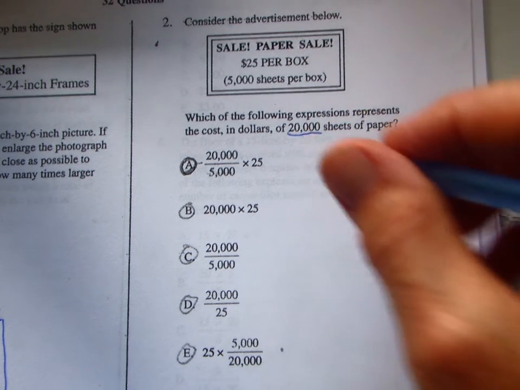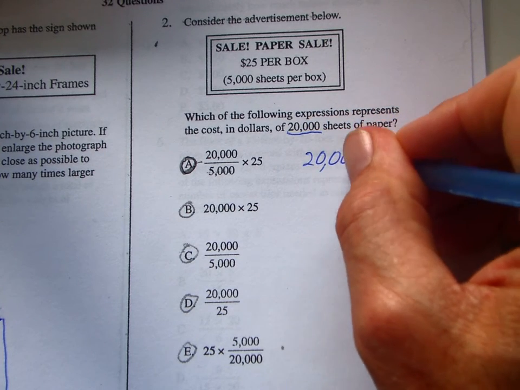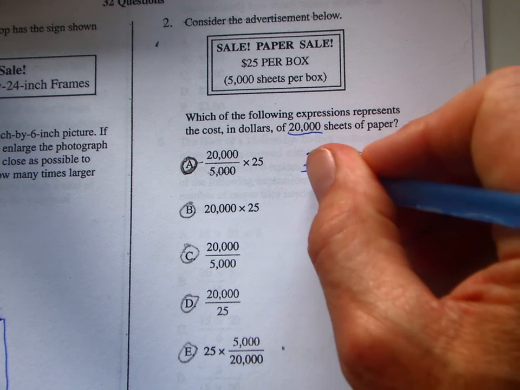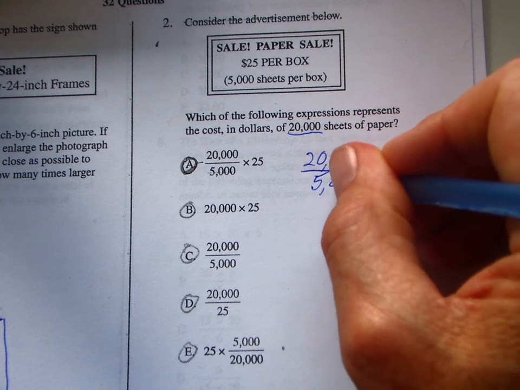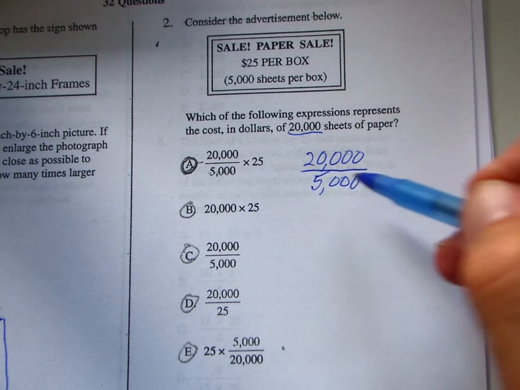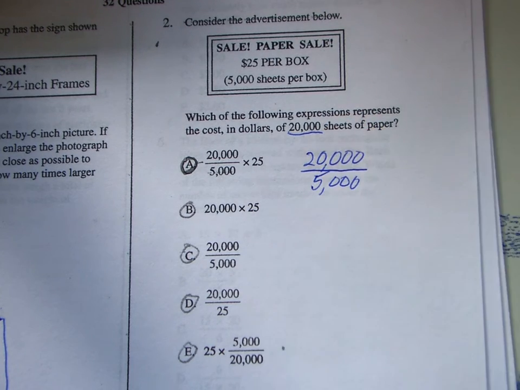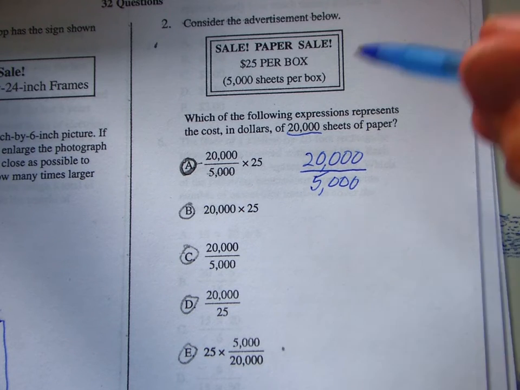Did you figure that out? 20,000. What did you do? 20,000, and you're going to divide by 5,000. How many 5,000s are there in 20,000? If you put that in your calculator, it comes out to 4. 20 divided by 5 is 4, right? Now, you know you need 4 boxes.